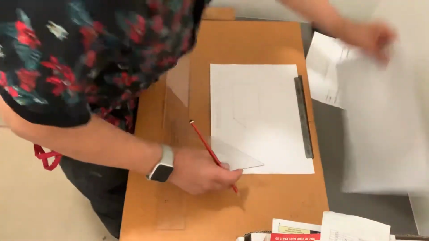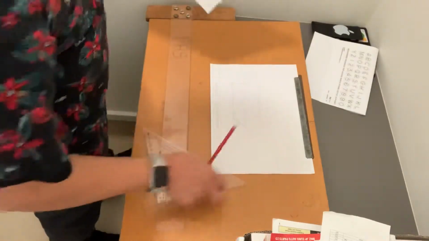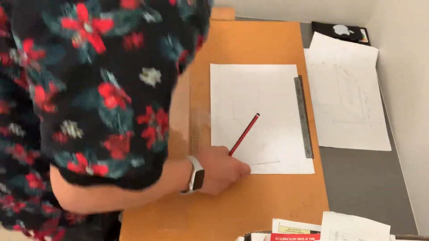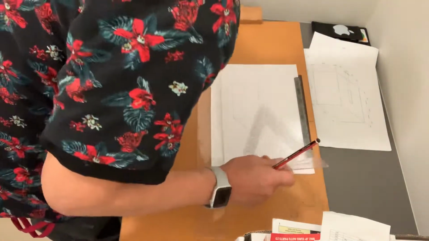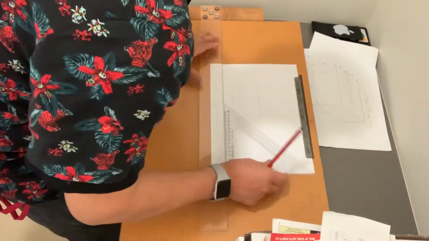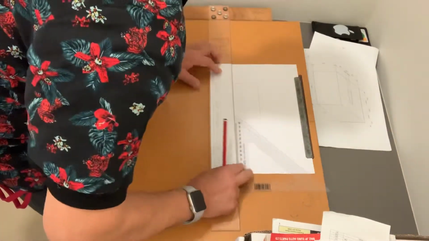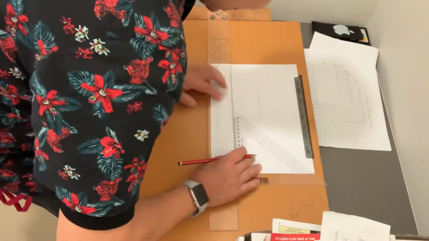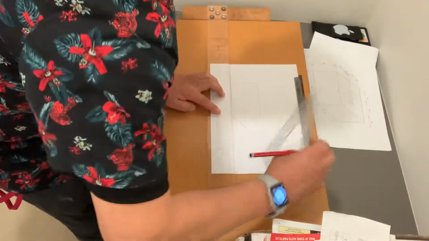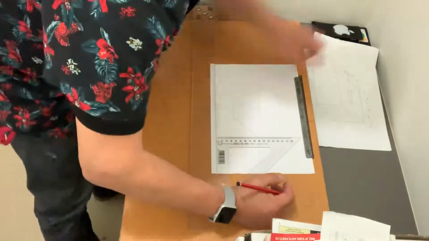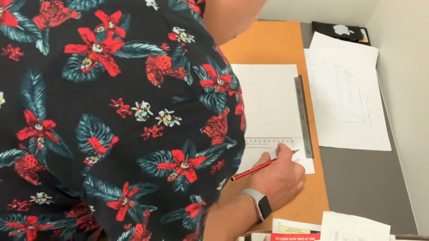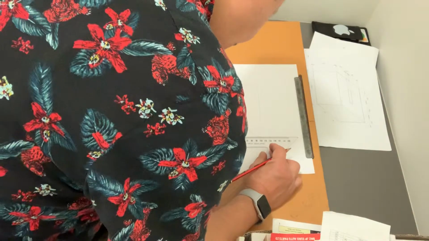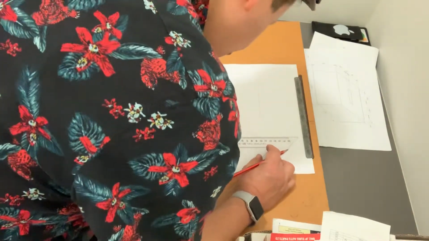Now the next one is to complete the side view. The side view, because it's a parallelogram on the side, should also be 70. The easiest way to do it is to complete my 60 on the other side and then just join it.